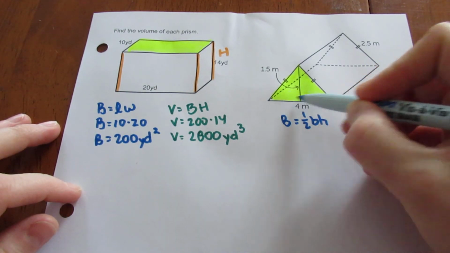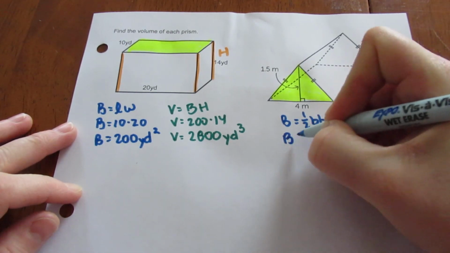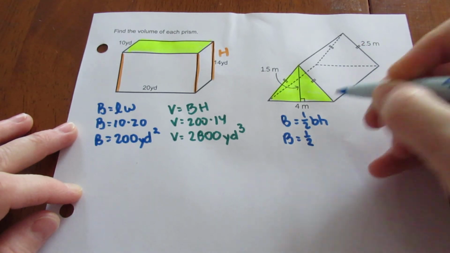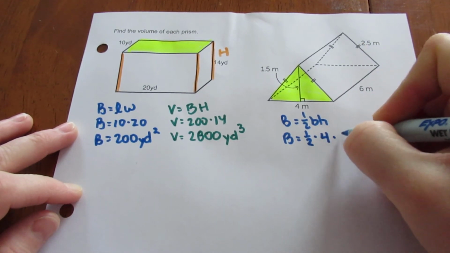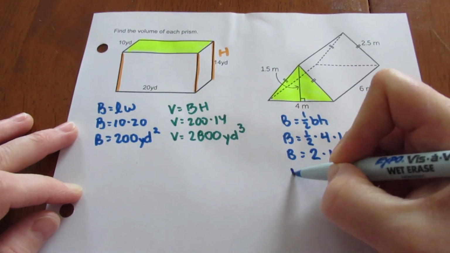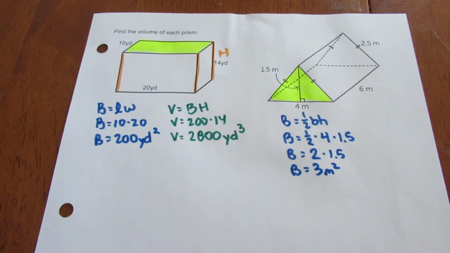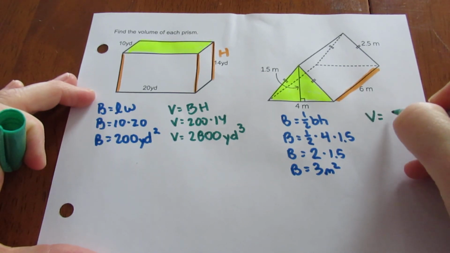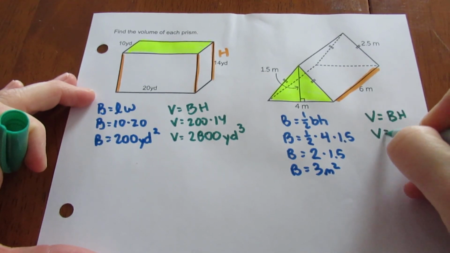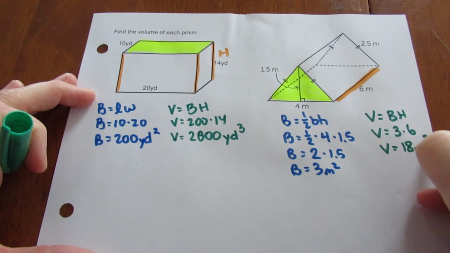Along the base is 4, the lowercase h height of the triangle being 1.5. So area of the base is 1/2 times 4 times a height of 1.5. Half times 4 would be 2 times 1.5, and the area of the base is going to be 3 meters squared. The height, going from front to back, 6 meters. So capital H, going to be 6 meters. Volume of the prism, area of the base times the height. Volume is going to be 3 times the height 6, or 18 meters cubed.